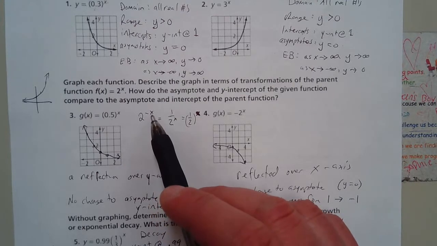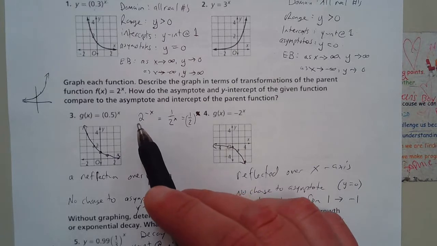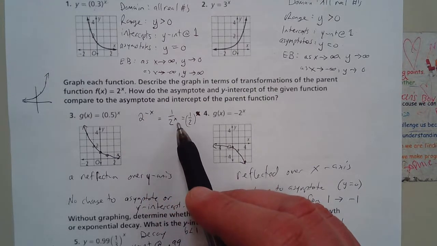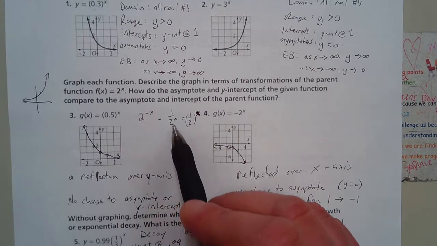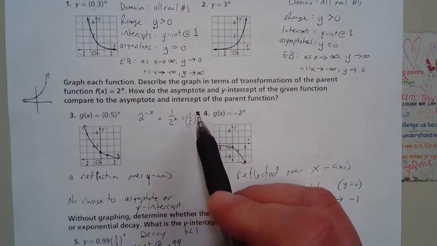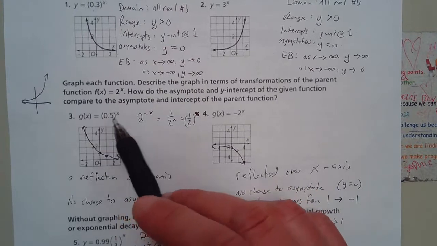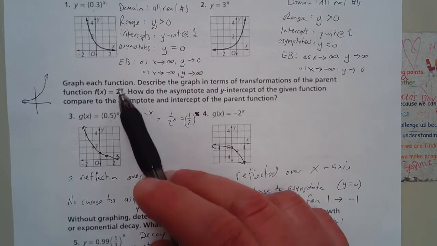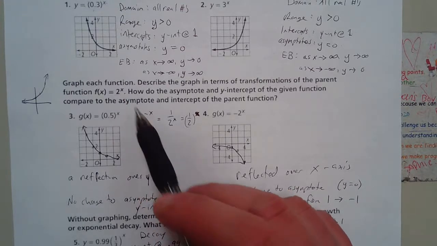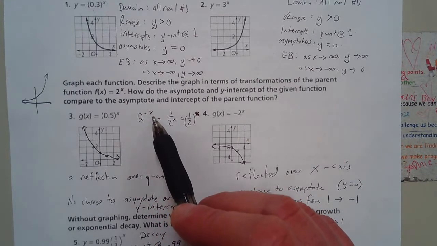But if you had 2 to the negative x, you can rewrite that as 1 over 2 to the x. Because anytime you have a negative power, that means you're actually just inverting this. And 1 over 2 to the x is the same thing as a half to the x power. So basically what I'm saying is this is equivalent to 2 to the negative x. And we talked about this in the notes. What's the difference of these? This is going to reflect over the y-axis.